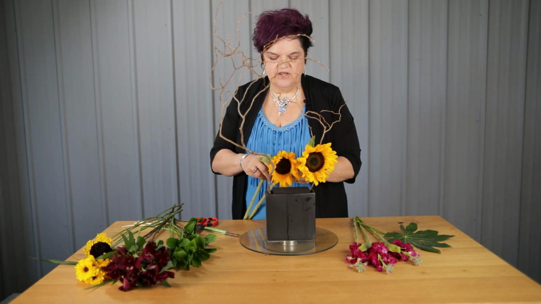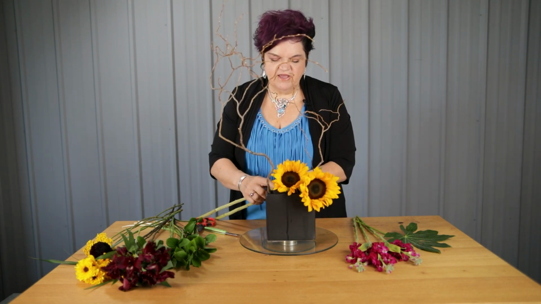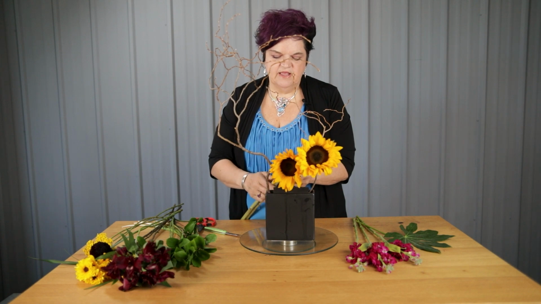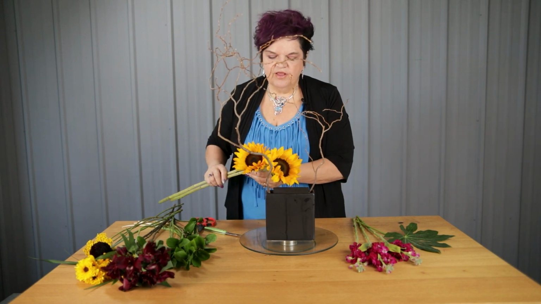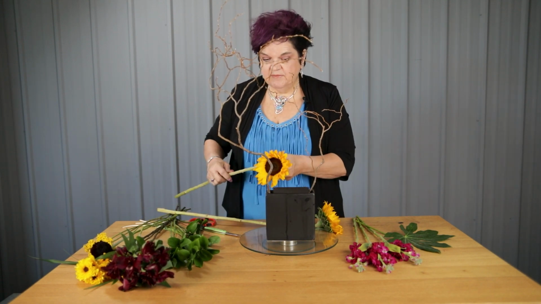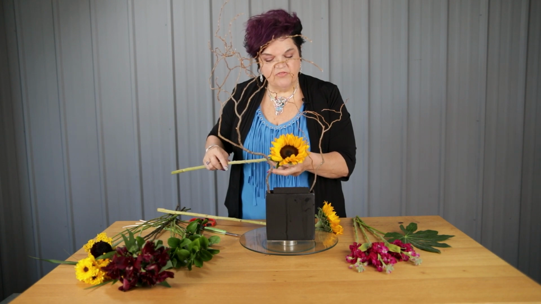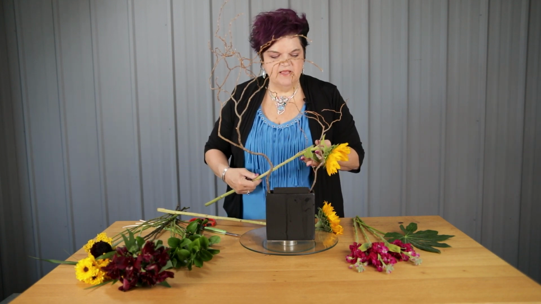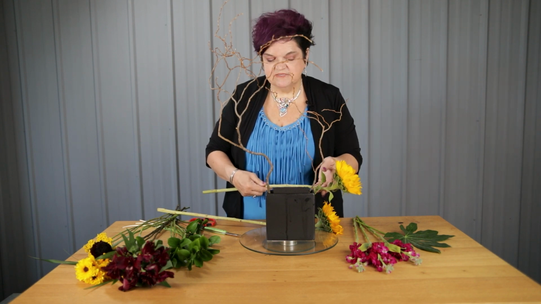So with focal point being an area of dominance, you can see I've got a smaller container here. And so if I use these sunflowers coming out toward you, they're going to become a lot more dominant. Each flower not only has dominance that comes from the color of the flower, but also the head shape, size, and placement.